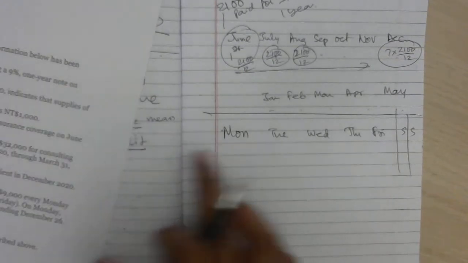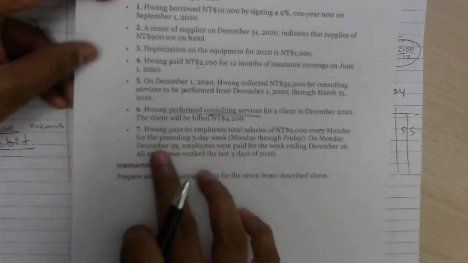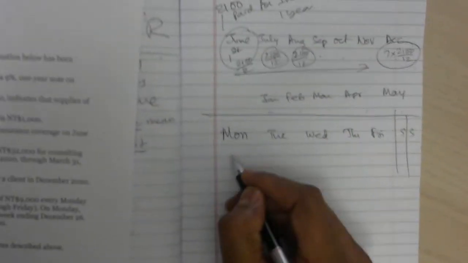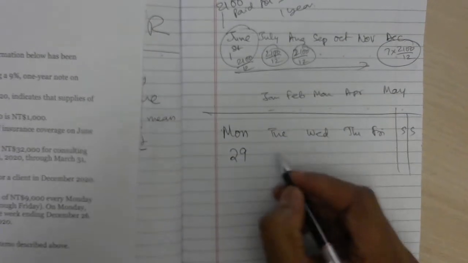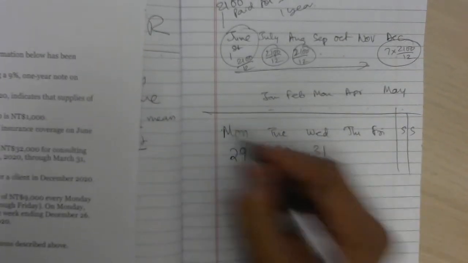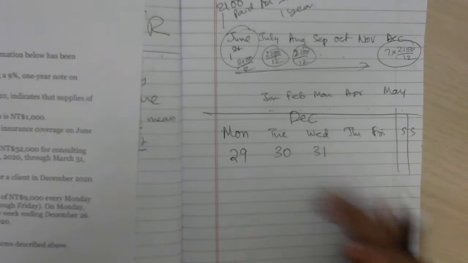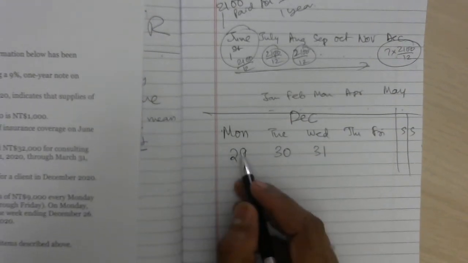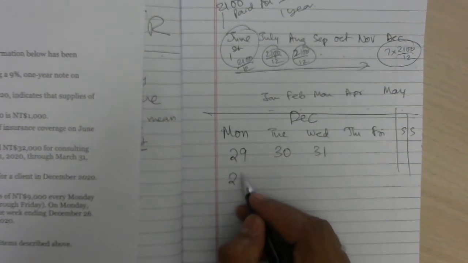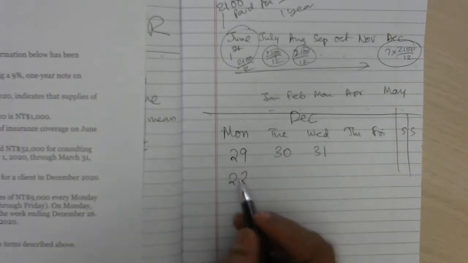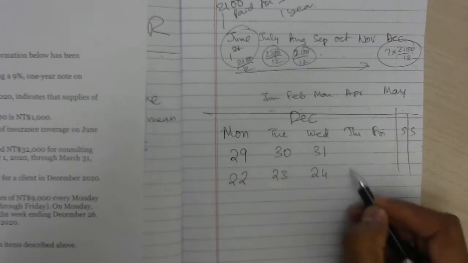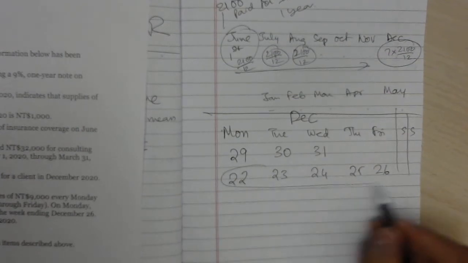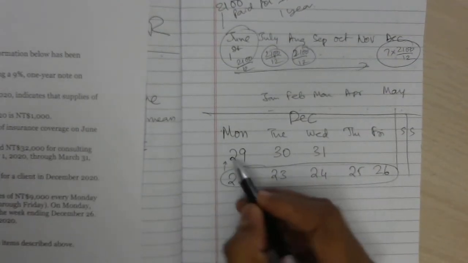Now, what he's saying is on Monday, December 29. Okay, so December 29 is a Monday. So 30, 31. Okay, so this is for December. Now, if I go to the previous week, 29 minus 7, it will be 22. So 22 will be Monday, 23, 24, 25, 26. Okay. So work done in this week, salary will be paid on Monday.